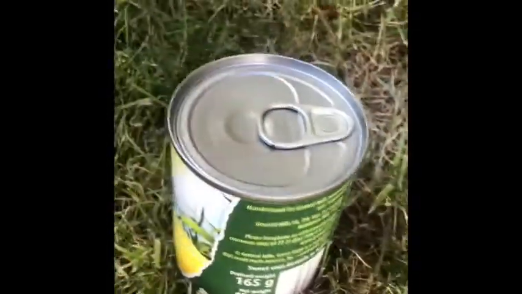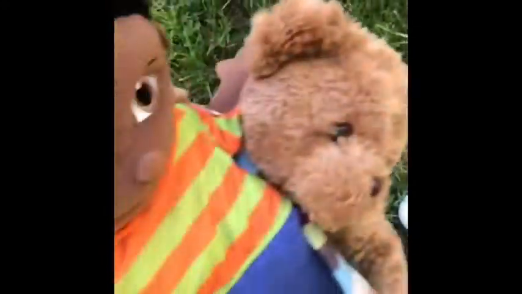Let's go looking again. What have we got here? Can of sweet corn. What shape is it? You're right, it's a cylinder. Excellent. Good for recognising your shapes. What have we got here? A golf ball. You found a golf ball. What shape is the golf ball?